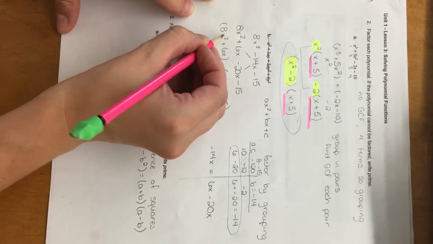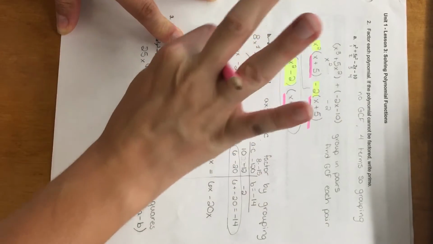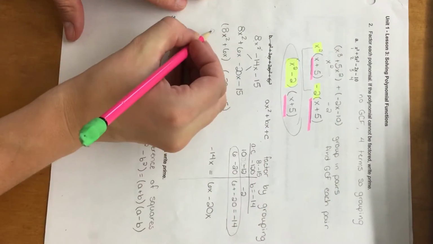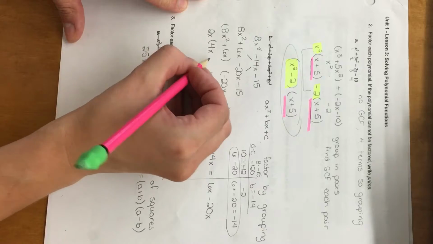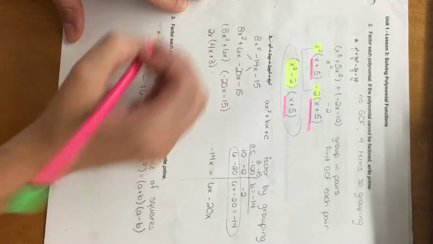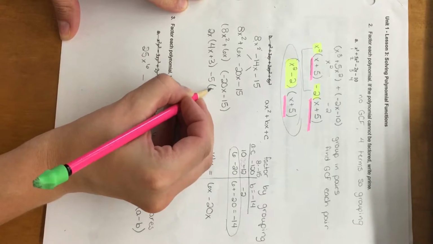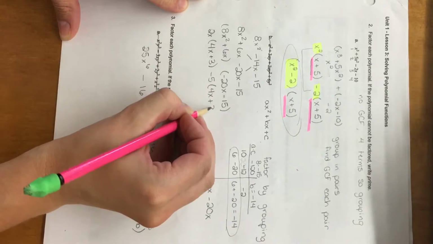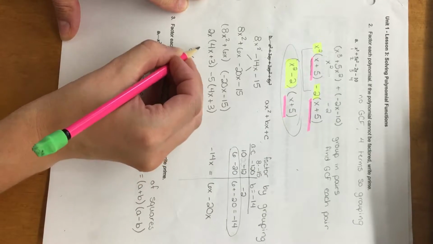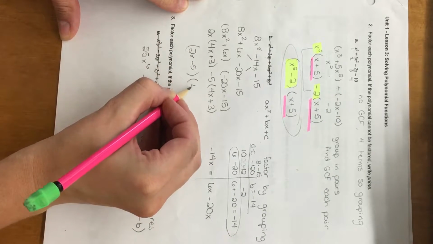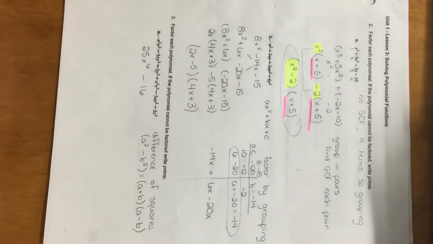So I'm going to go ahead and factor 2x out. That leaves me with 4x plus 3. And then here I'm going to factor out negative 5, which leaves me with 4x plus 3. And then we regroup: 2x minus 5, 4x plus 3.